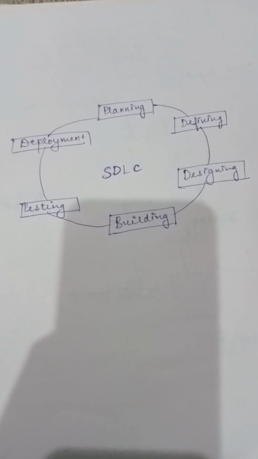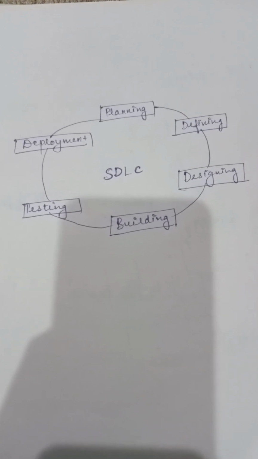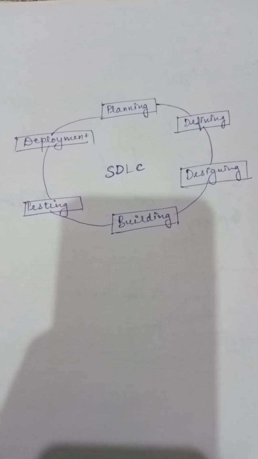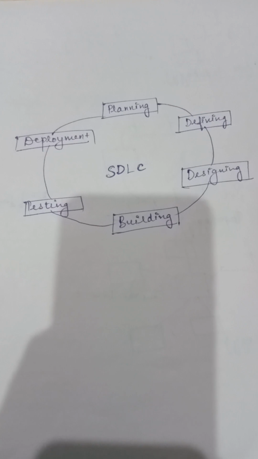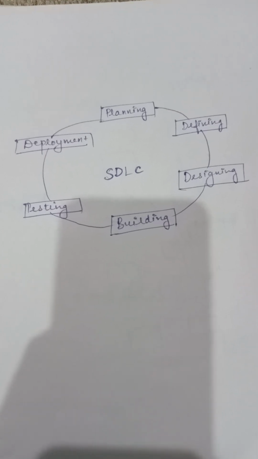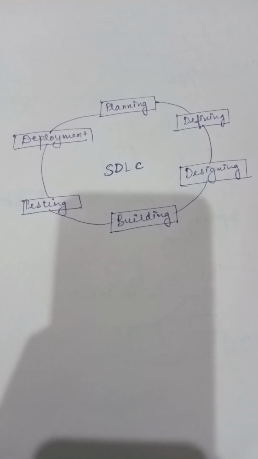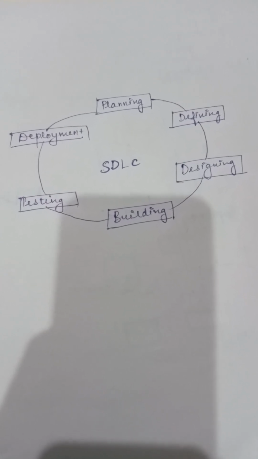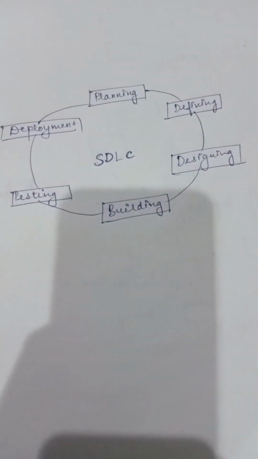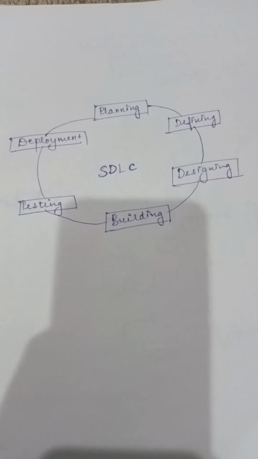project life cycle. Now the third phase is designing and product architecture. So a design approach clearly defines all the architectural modules of the product along with its communication and data flow representation with the external and third party modules, if any. The internal design of all the modules of the proposed architecture should be clearly defined with the minutest of the details in DDS.